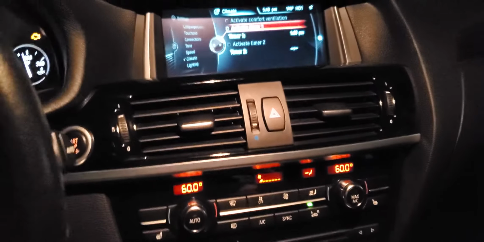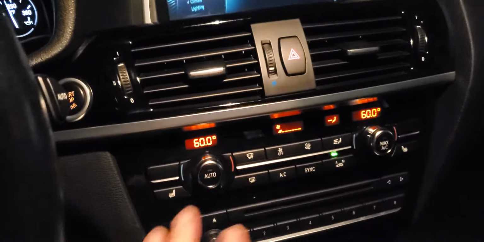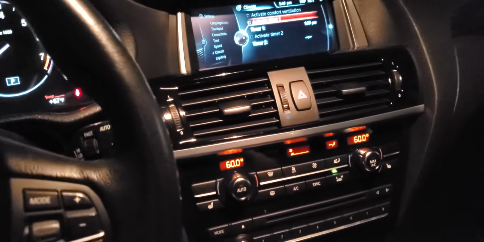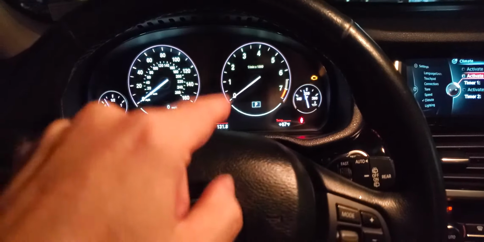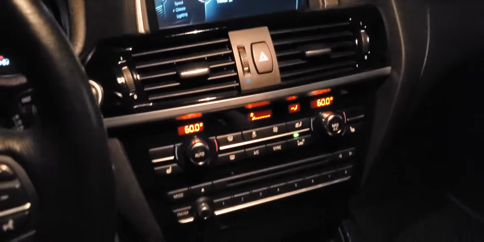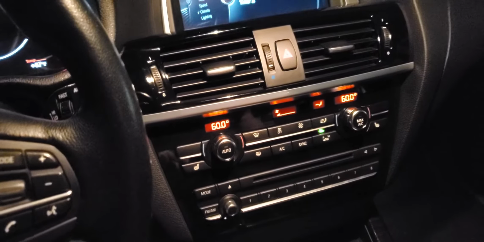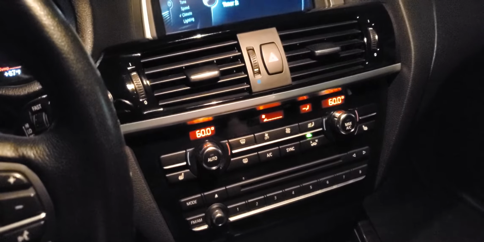I know some BMWs, some F-Series, have it readily available in the climate. This car did not have it. So I broke out the E-SYS software. I started coding the car. I coded the crap out of this car. Got rid of all the funky, silly white lines on the dashboard and all that stuff. So anyway, I was able to recode the REST feature because I live in the Northeast in the Philly area. It gets cold in the wintertime, so I wanted that feature back in the car.